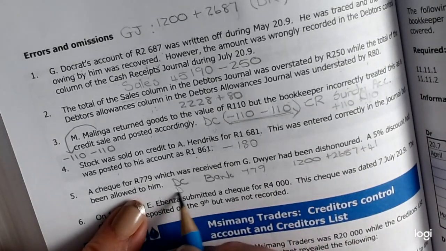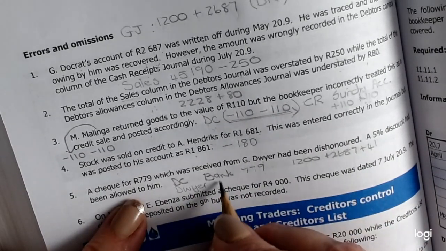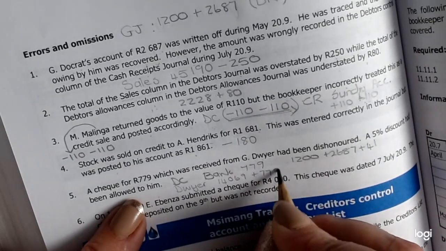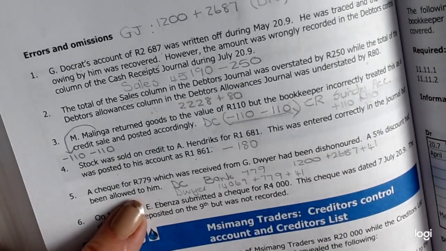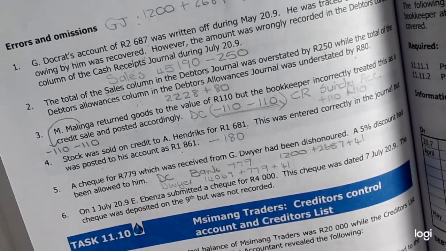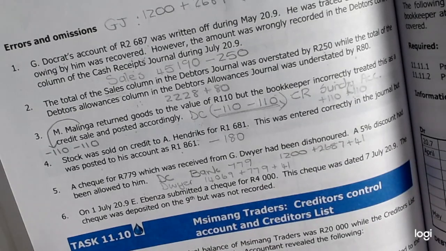So Dwyer himself will have, he had 14,069. Now we need to increase his account with both of these amounts because it was a dishonored check. Again, to really understand what's happening here, listen to the video over and over again till it makes sense.